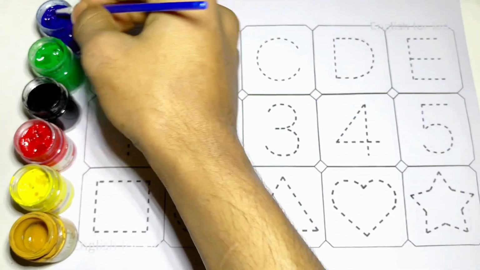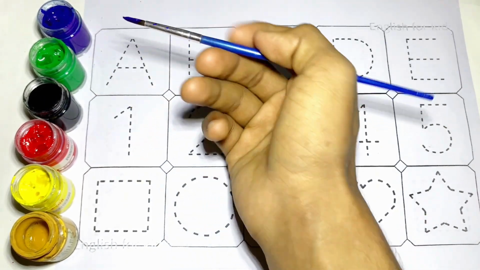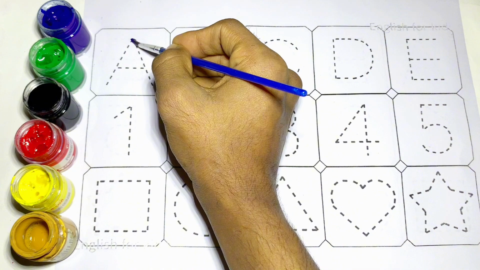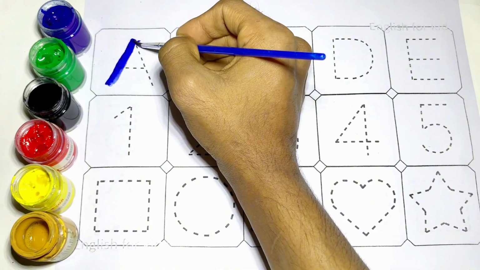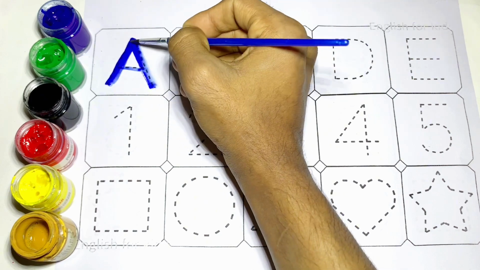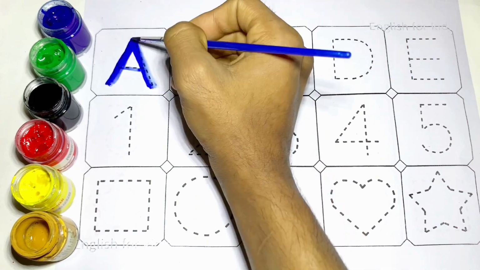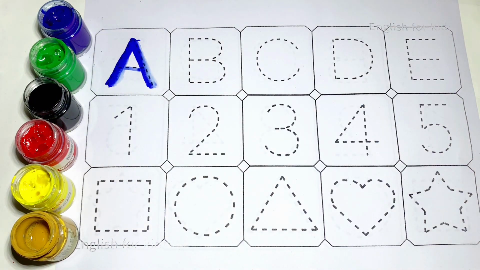Kids first draw A. A is for apple. A is for aeroplane. And use blue color. Kids now draw B.